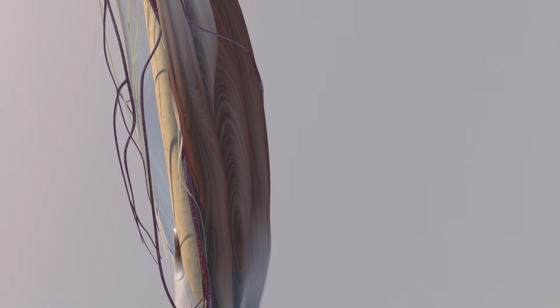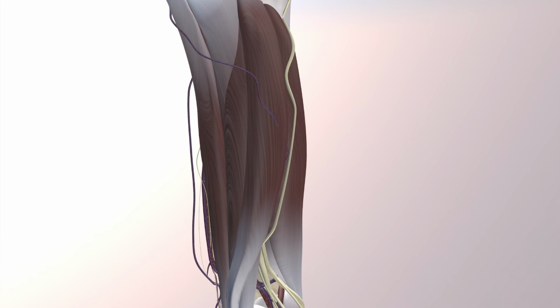And now we're rotating towards the medial thigh, where you can see the gracilis muscle, as well as the semitendinosus muscle and the semimembranosus muscle. And deep to the semimembranosus muscle is the adductor Magnus muscle.